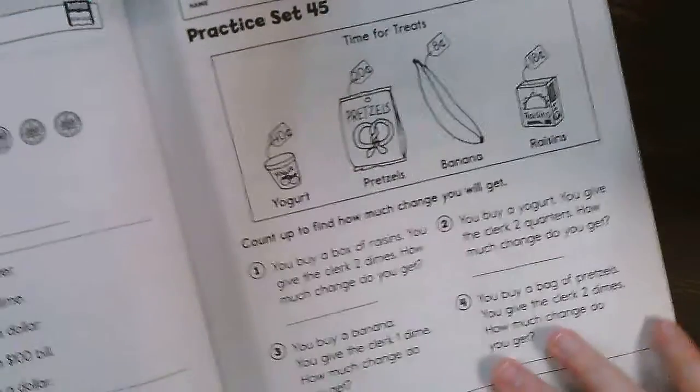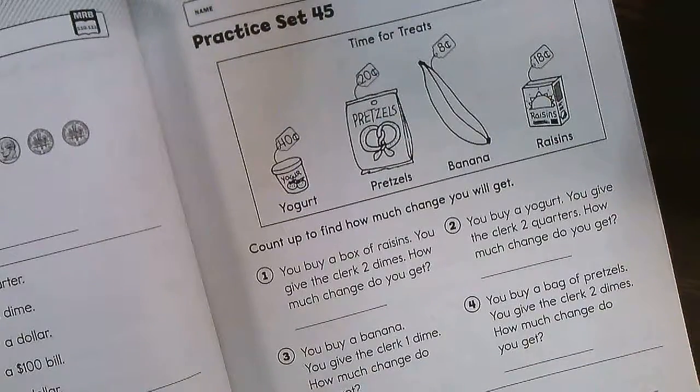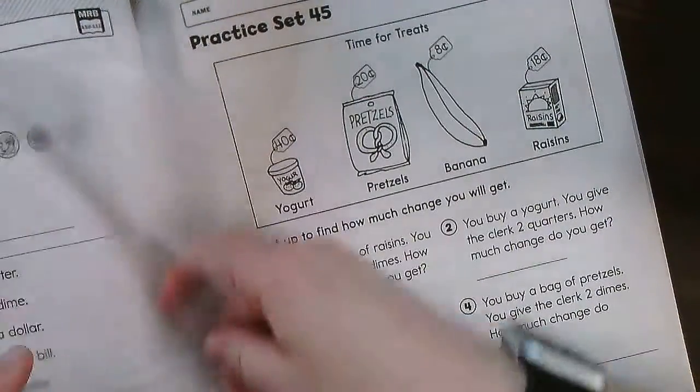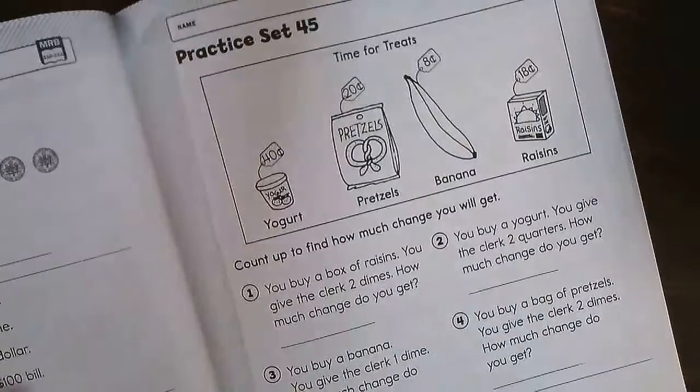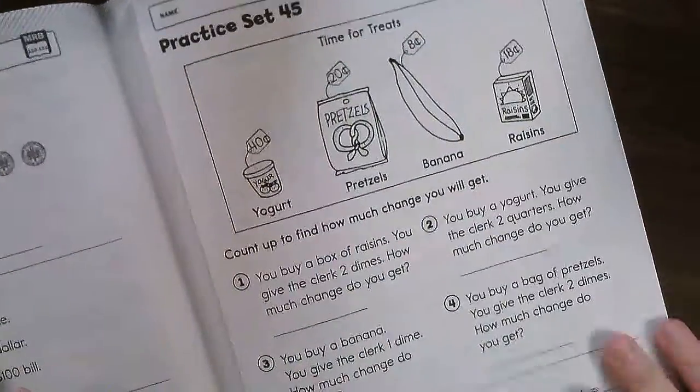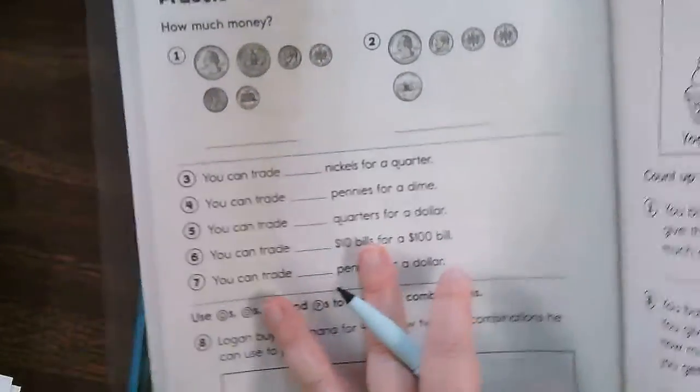Okay. Next up. This is called a wet erase marker. So if I use my dry eraser, it doesn't work. That's okay. Got plenty of these, and you know what? I can flip it open like this. All right, time to move the coffee out of the way so I can slide my book under the camera because we also need to do practice set 44.